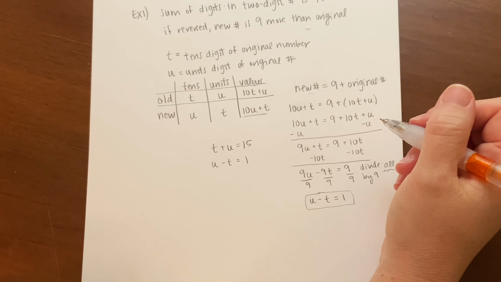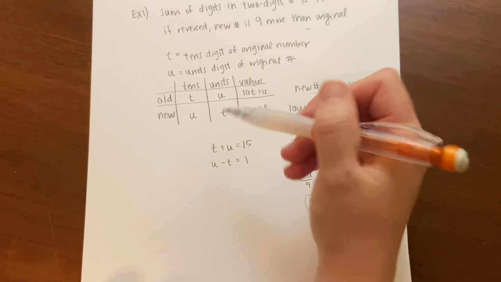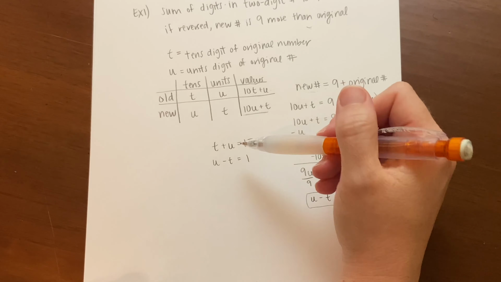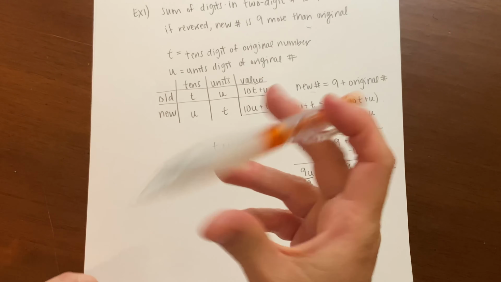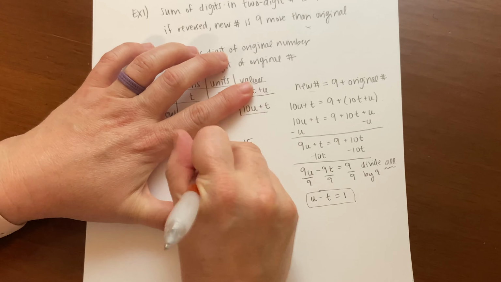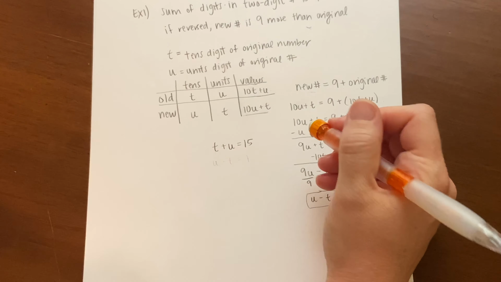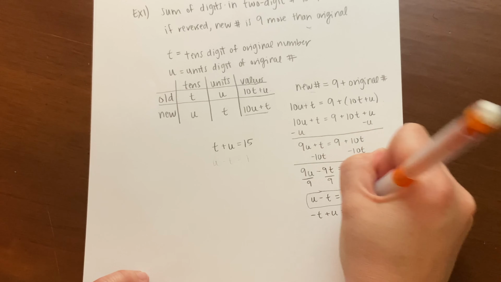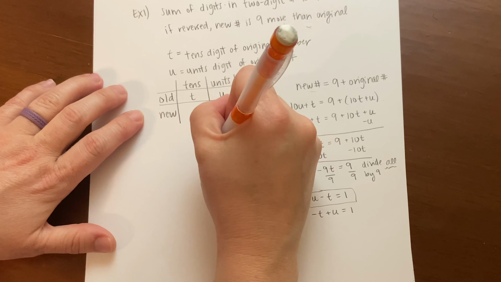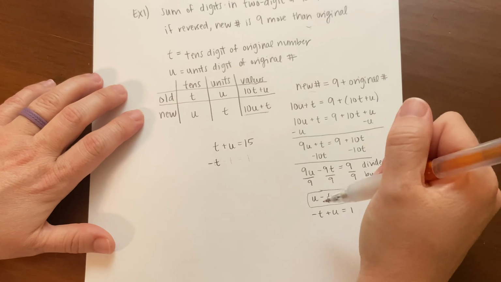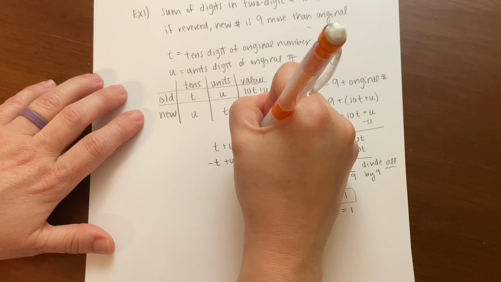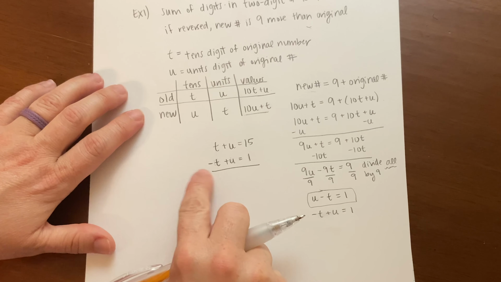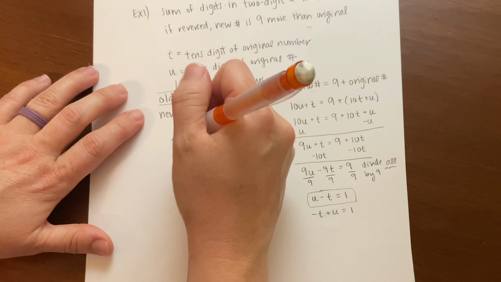So now I've got these two equations. T plus U equals 15. U minus T equals 1. Ooh, those look really similar to each other. Let me just change this. I'm going to rearrange it and make it negative T plus U equals 1. So that way the like parts will line up. Negative T plus U equals 1. I just switched the T and the U so that it would match up with what I had over here. All right, so these are all set.